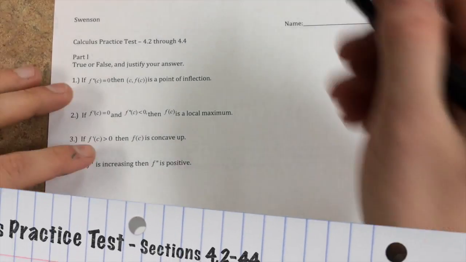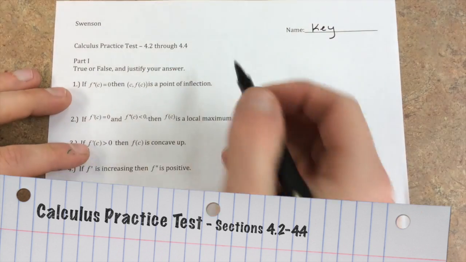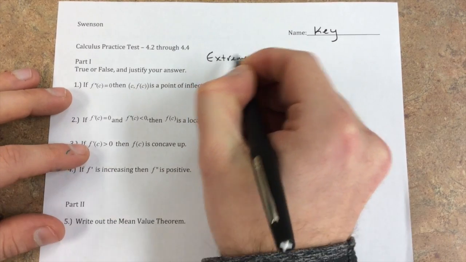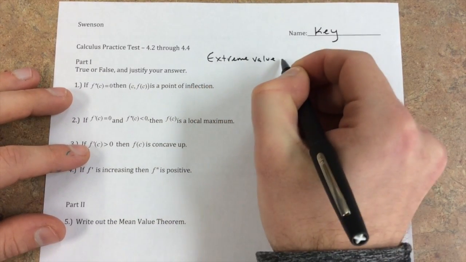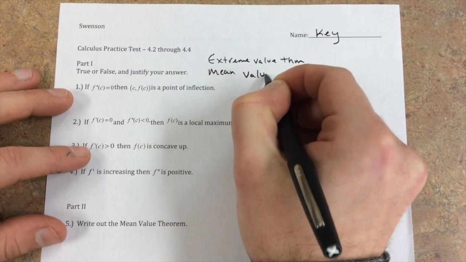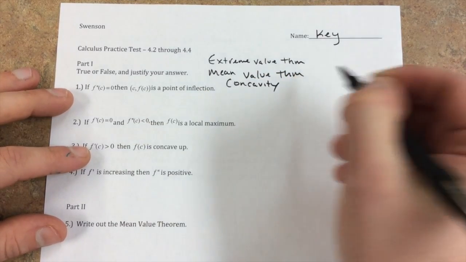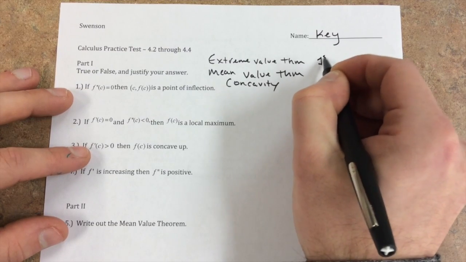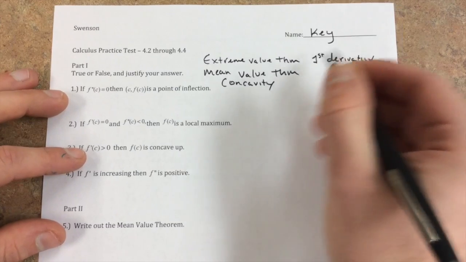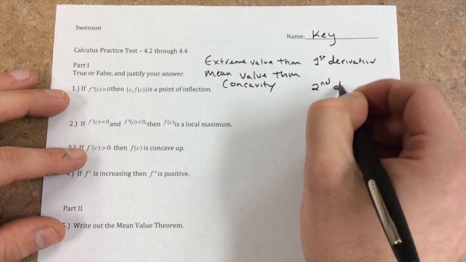All right, here we are for the little video review going over 4.2 to 4.4. So we're going to talk about the extreme value theorem, the mean value theorem, and then we're going to talk about concavity. Those are the things that you should be prepared for. Extreme values, first derivative. Mean value theorem says that, we'll get to that, and then concavity is second derivative.